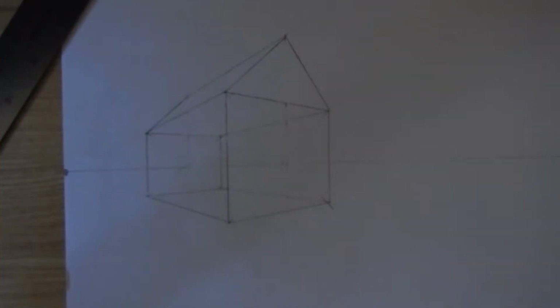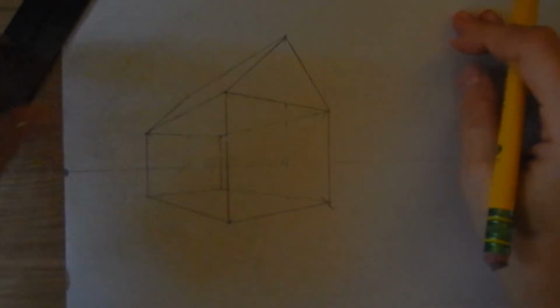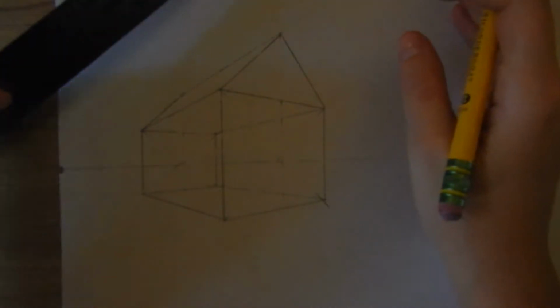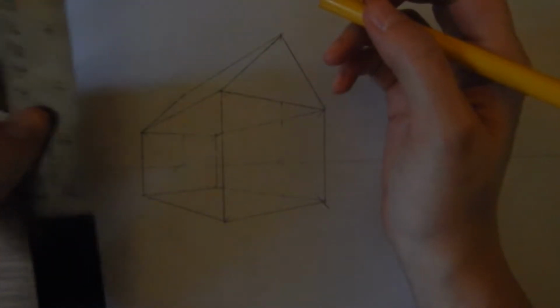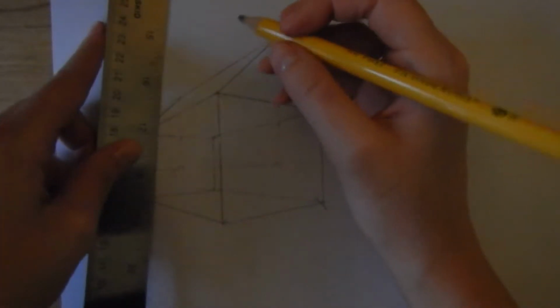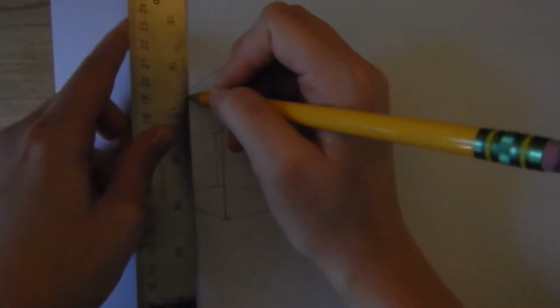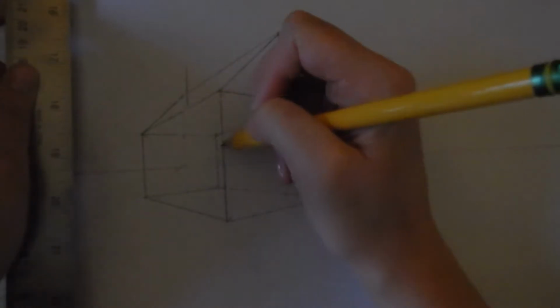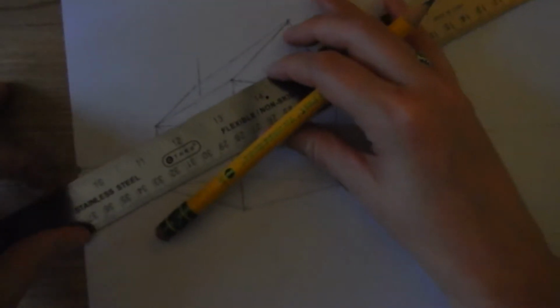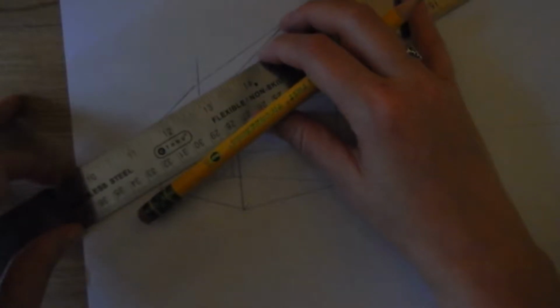Okay. So I've got my roof. Next logical step before I forget about it is to do the chimney. The chimney works a little bit differently than it does in 1 point. I'm going to set it back kind of farther, be a little smaller here. So this is the corner, just like this is the corner of my chimney. So then the top and bottom are going to go to perspective vanishing points.